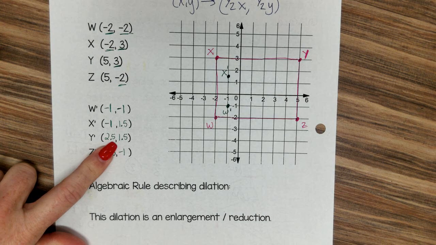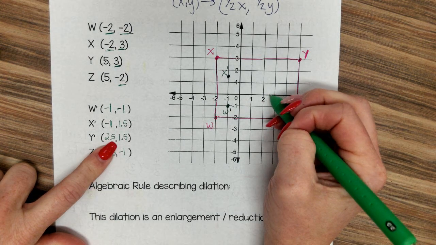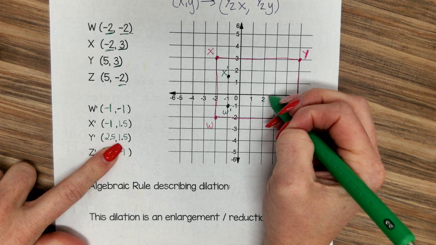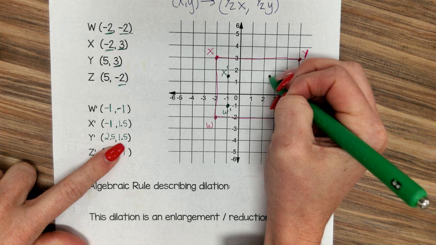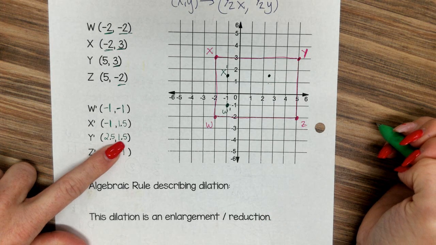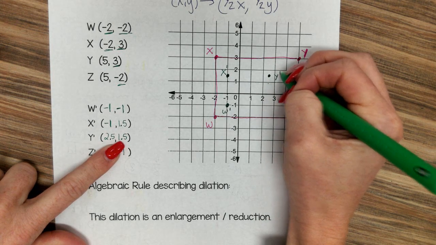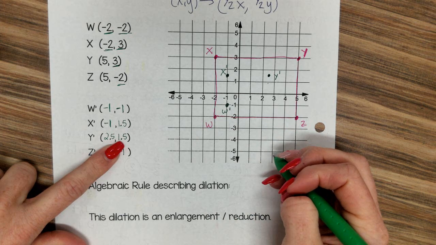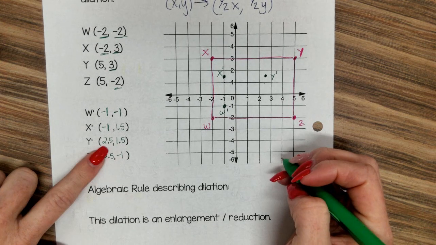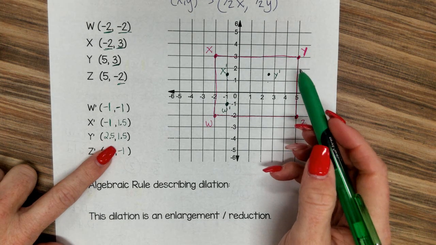Now go on the x-axis, go to 2 and then go halfway more. Hold your pencil and then go up 1.5. And you're right here in the middle of this square, and that's your new y. Am I going too fast? Are y'all okay?